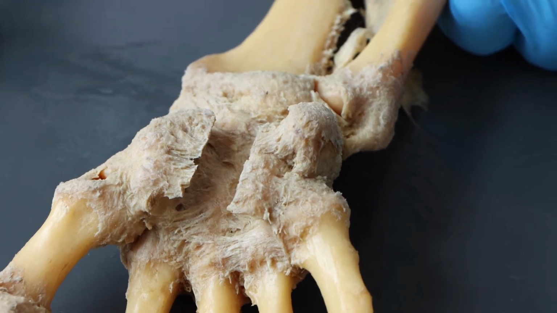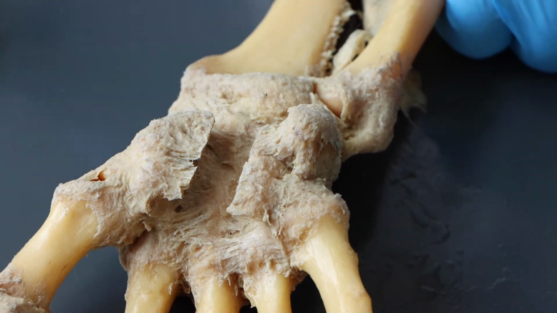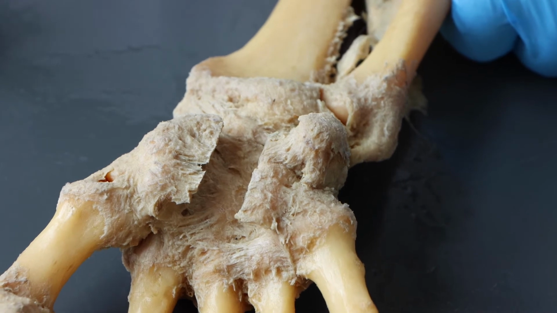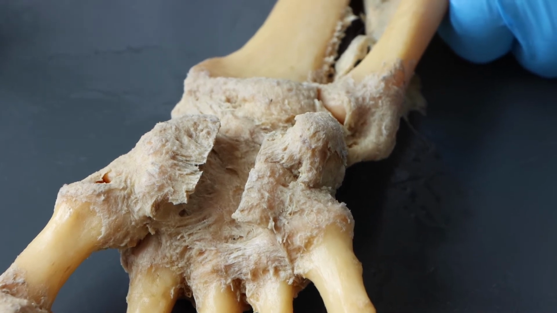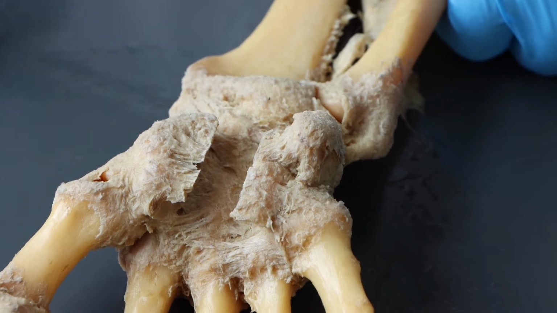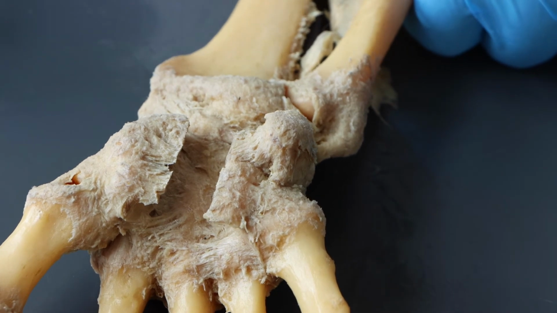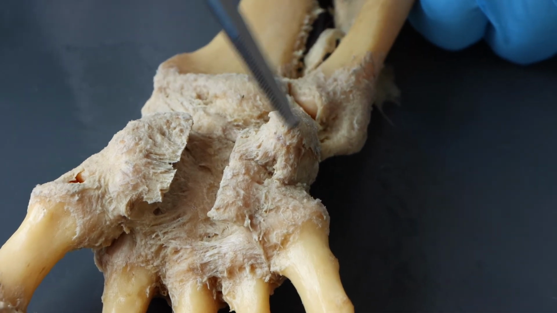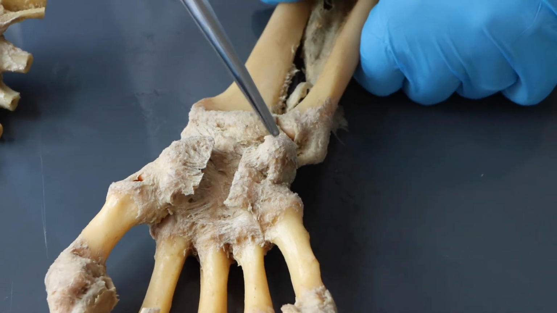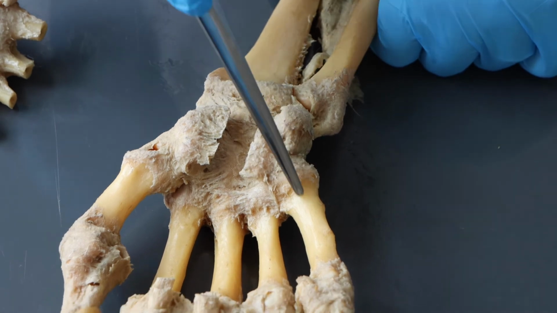The important point for this joint is that the tendon of one muscle is inserted into the pisiform bone, and this muscle is called flexor carpi ulnaris, which we will show you in the muscle section. The tendon of the flexor carpi ulnaris inserts to the pisiform bone, and from the pisiform bone it continues in two ways.